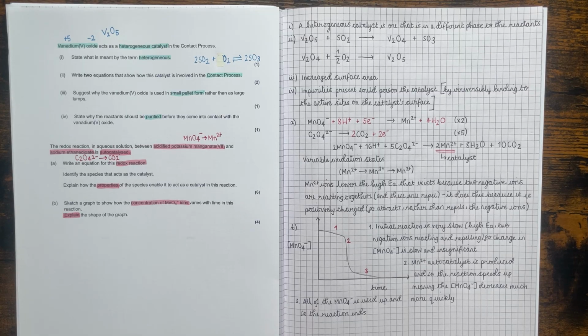So hopefully that's all been fairly clear. They might ask you to define autocatalyst, which is when one of the products of the reaction is then the catalyst for that reaction. And other than that, that should have you covered.